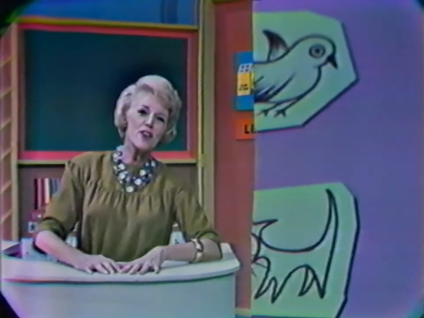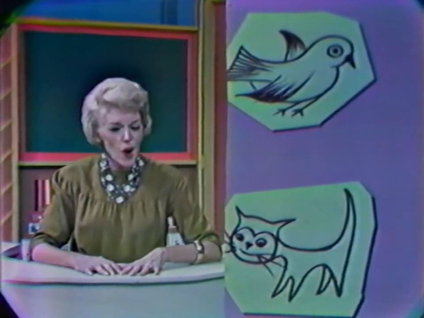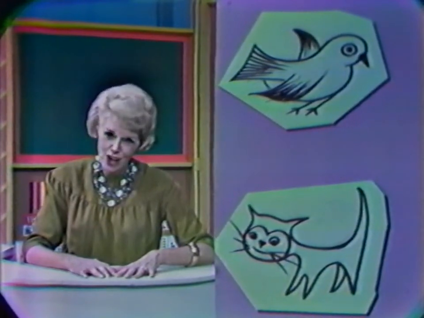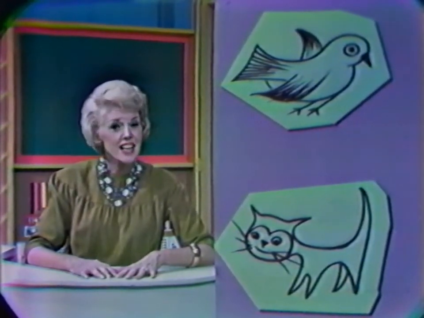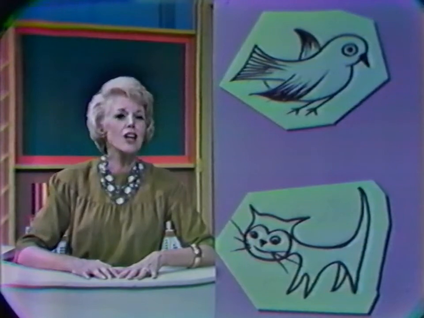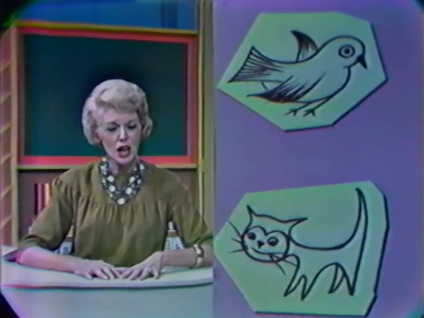Hold up some fingers and don't say a word. How many wings will you find on a bird? Keep your mouth closed, let your fingers talk. On how many feet does a pussycat walk? Count on your fingers. Answer with your fingers now.